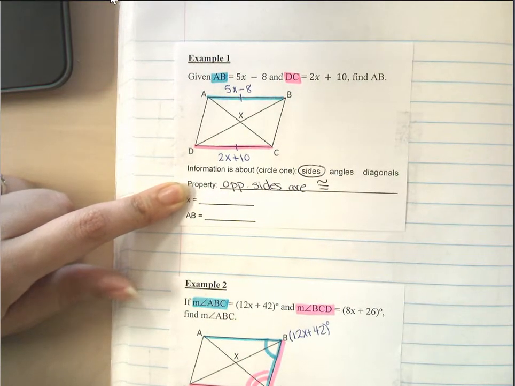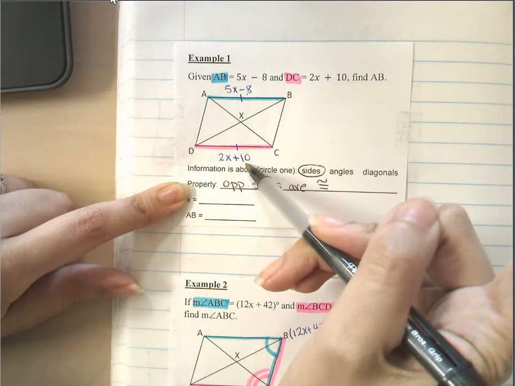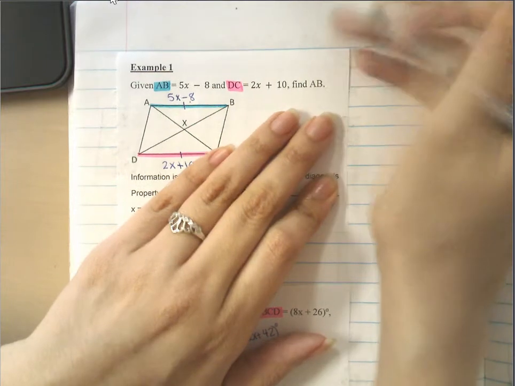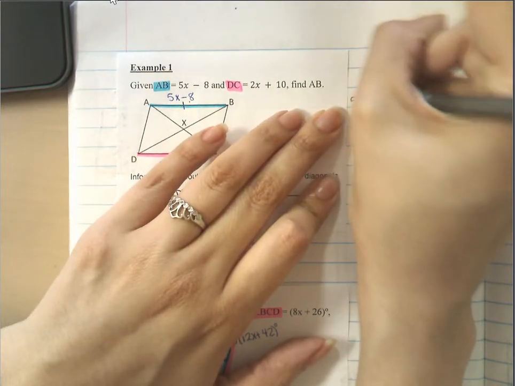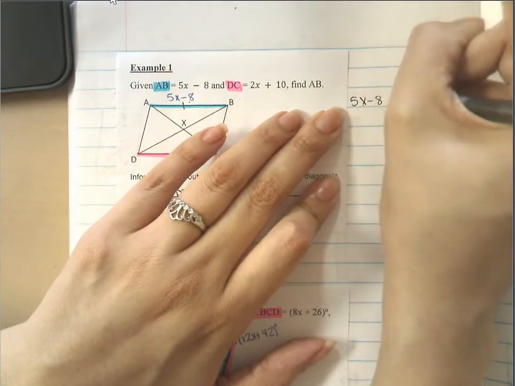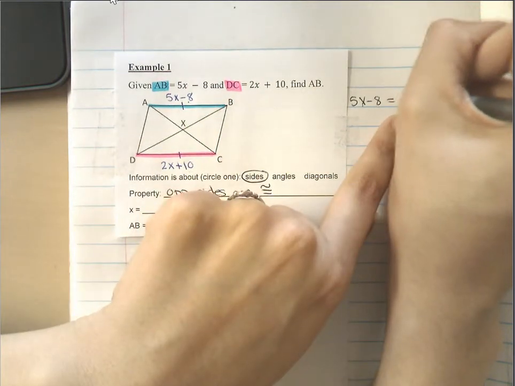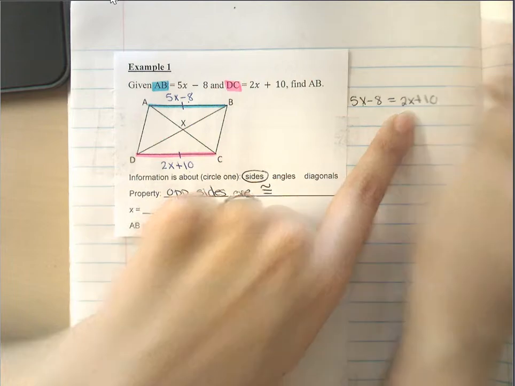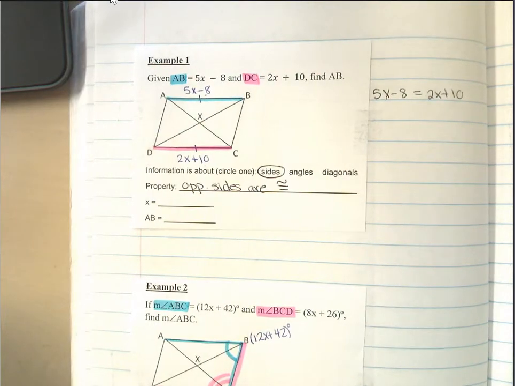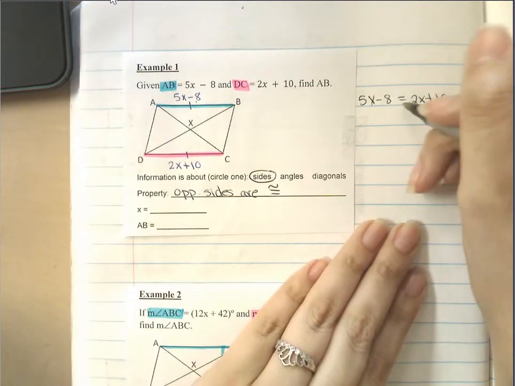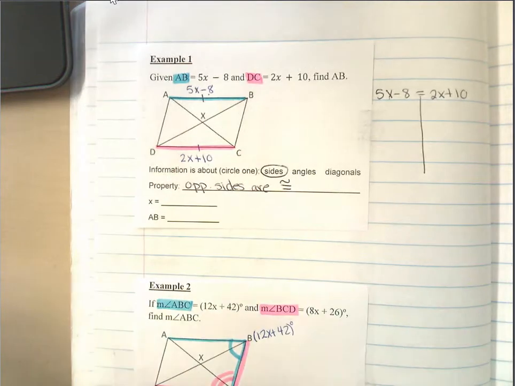And so that means I'm going to take those 2 expressions and put them equal to each other to be able to solve the problem. So I'm going to have 5x minus 8 equals 2x plus 10. So then from here, you are going to get x by itself.